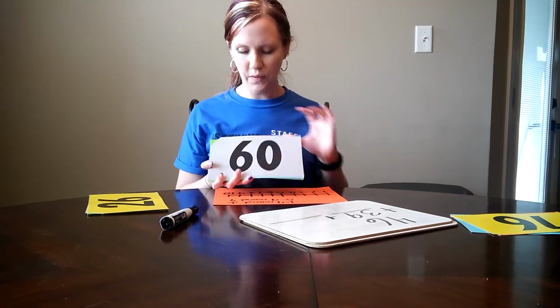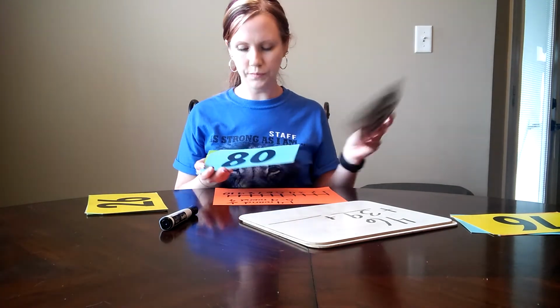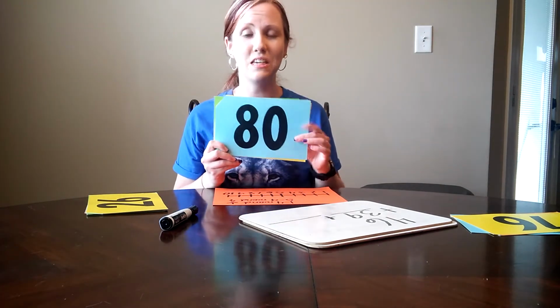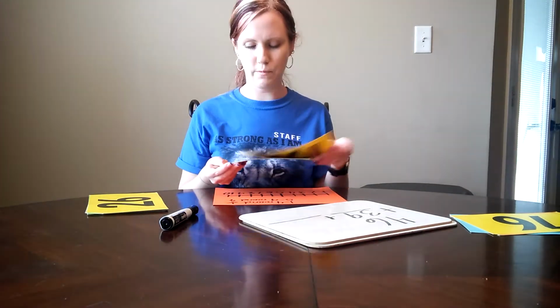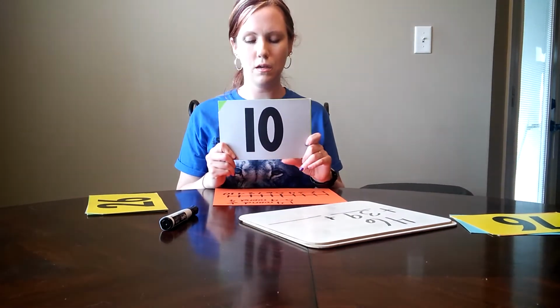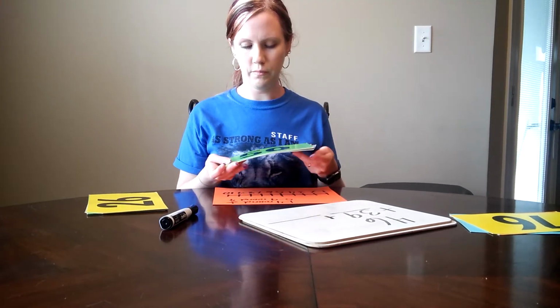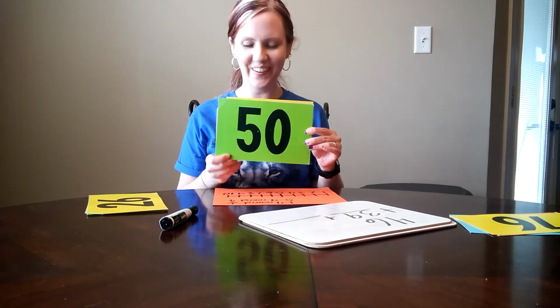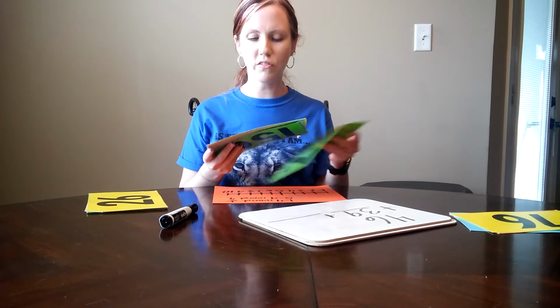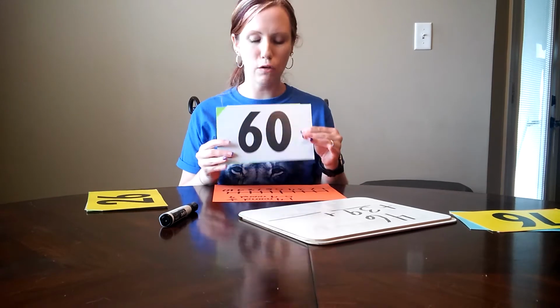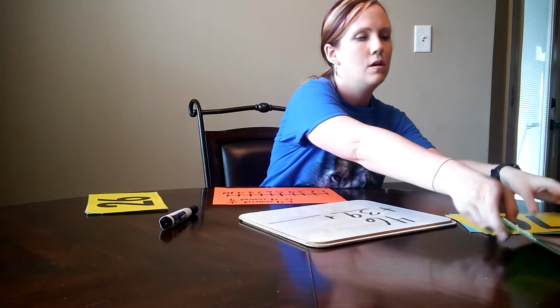So 60 has a 0 in the ones place. 80 has a 0 in the ones place. 70 has a 0 in the ones place. 10 has a 0 in the ones place. 50 has a 0 in the ones place. And 200 has a 0 in the ones place. All of these numbers have been rounded. And the way that you tell is just by looking at the ones place. If you see a 0 in the ones place, then that number has been rounded.